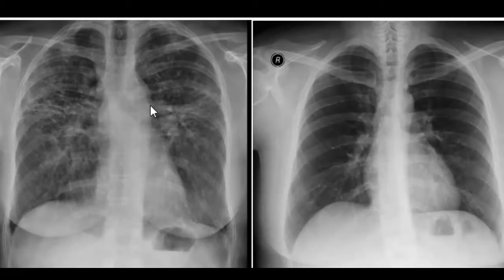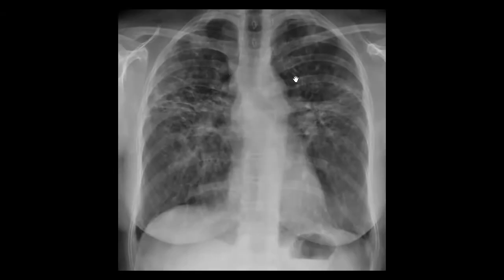There is a mass effect in the aortopulmonary window. The aortopulmonary window on this patient is this, which is normal, but there is a mass effect here, a widening in this part of the mediastinum on the X-ray on the left hand side. So the first thing that comes to mind after seeing the mediastinal widening in this area would be enlarged lymph nodes.